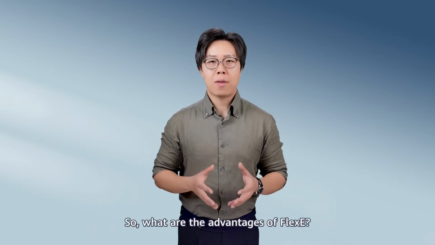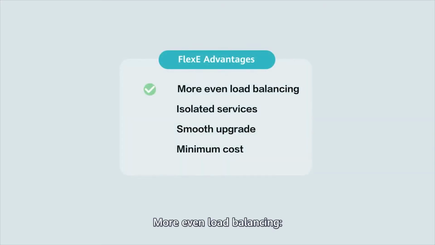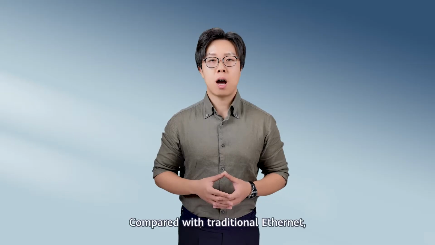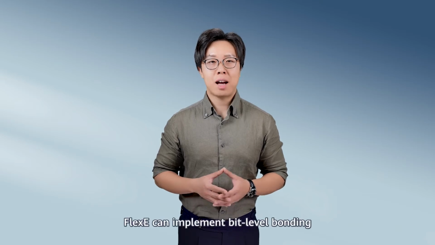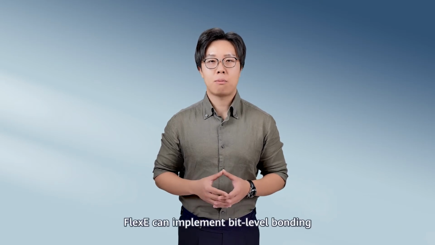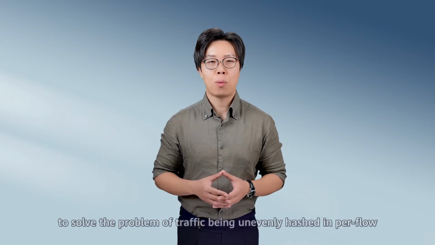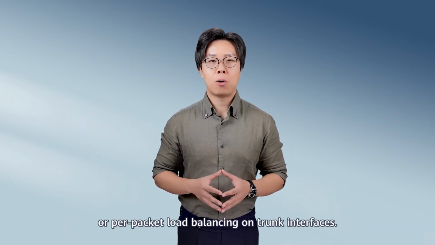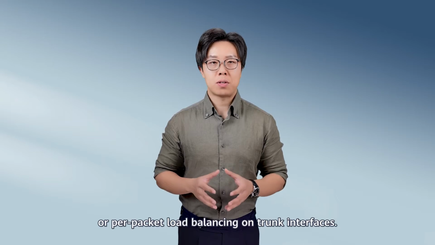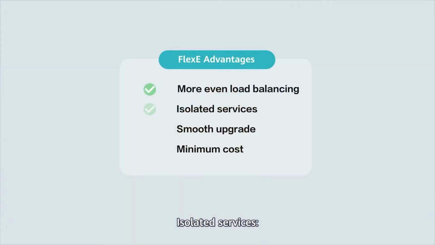So, what are the advantages of FlexE? More even load balancing. Compared with traditional Ethernet, FlexE can implement bit-level bonding to solve the problem of traffic being unevenly hashed in per-flow or per-packet load balancing on trunk interfaces. Isolated services.